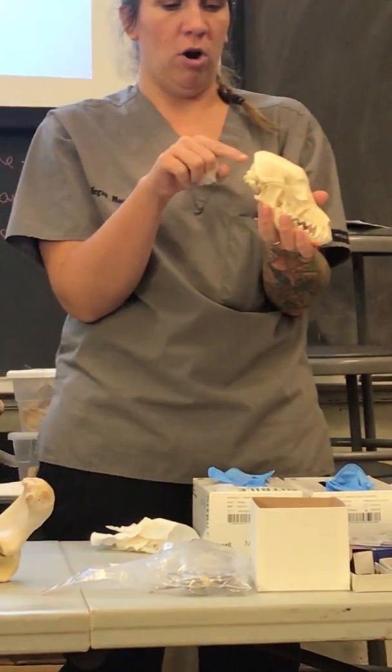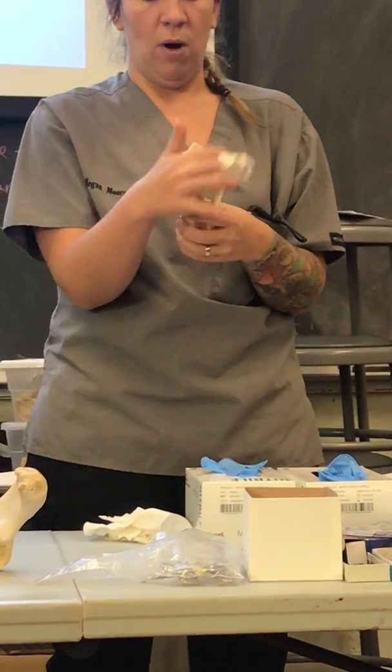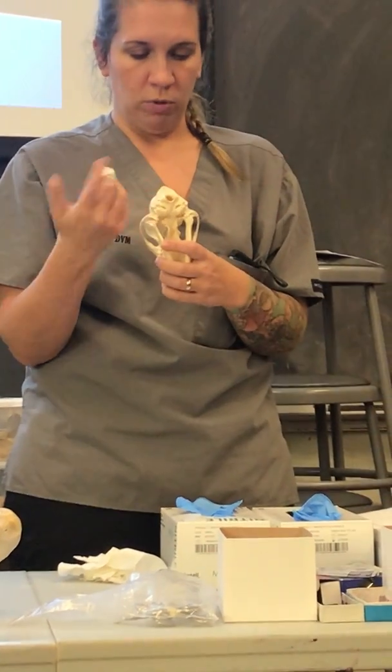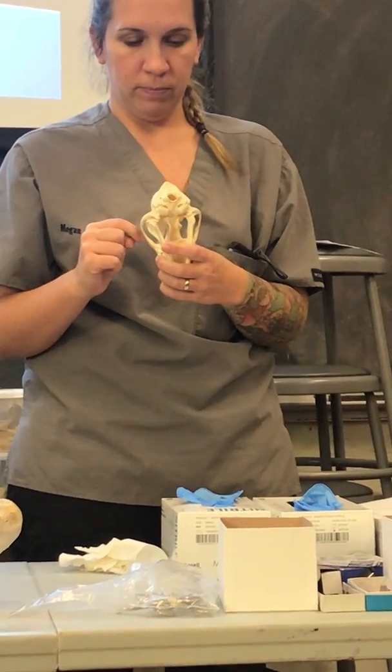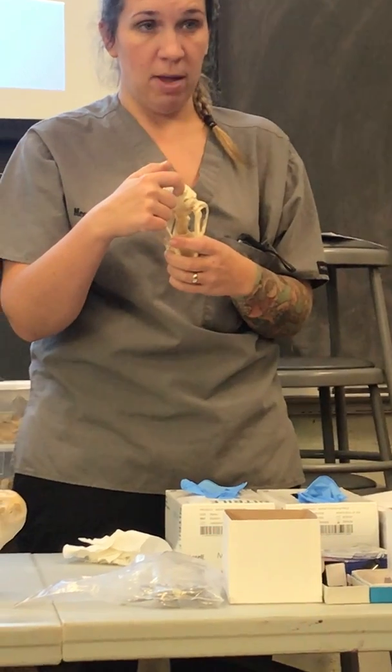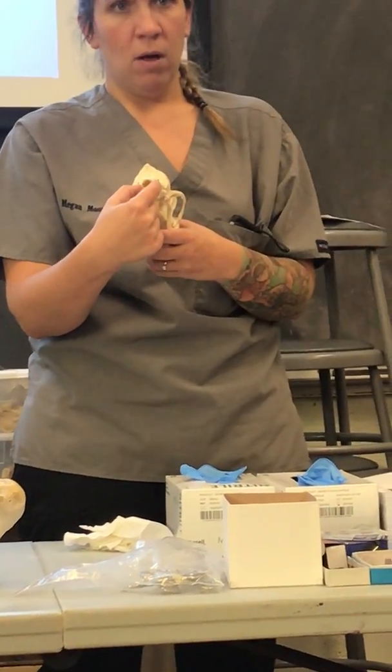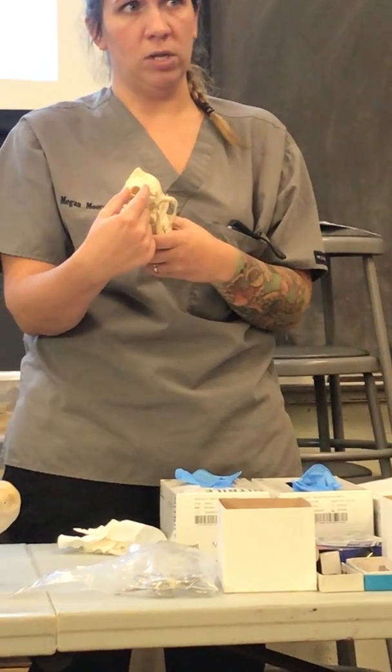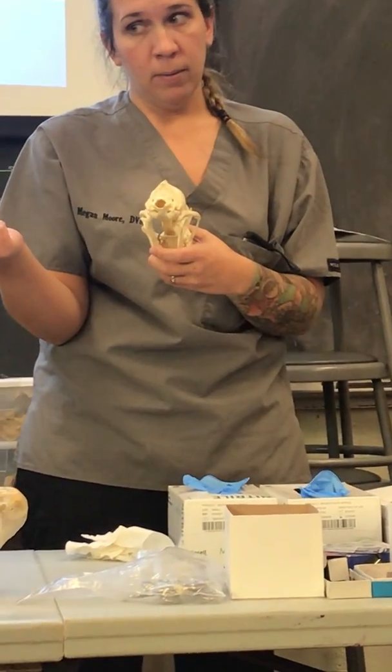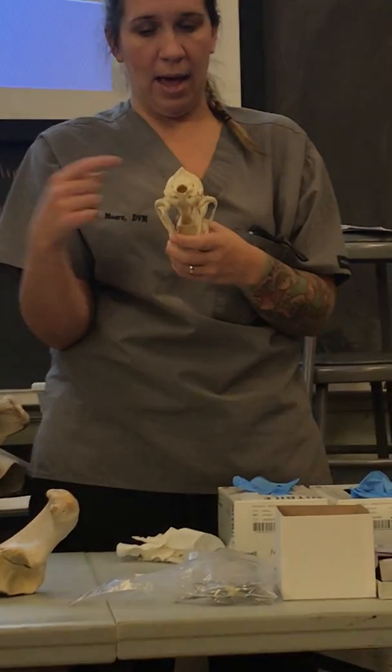So for the cranium, we started with the occipital bone. What was important about the occipital bone? Foramen magnum. That's where the brainstem and spinal cord come out. Occipital condyles, that's where we're articulating with C1, the atlas.